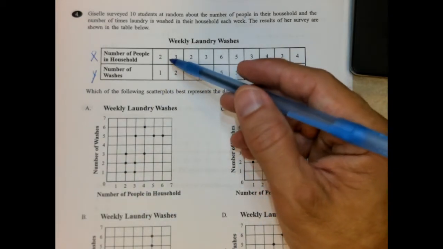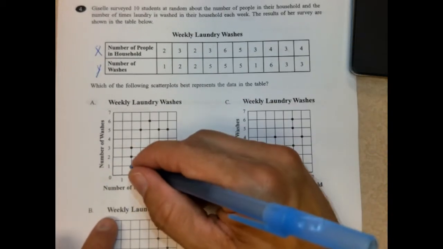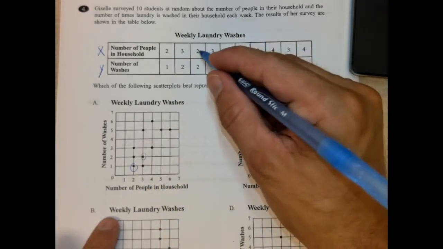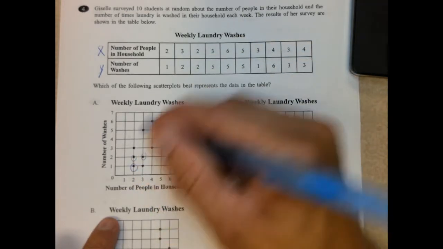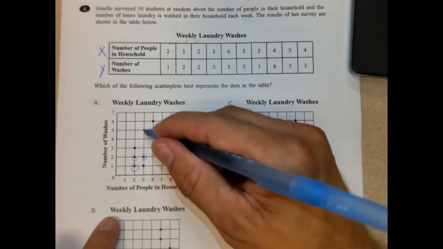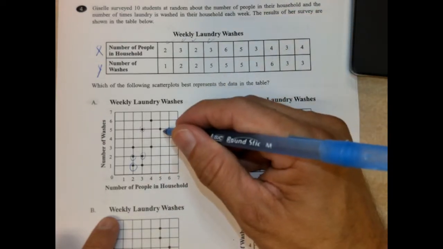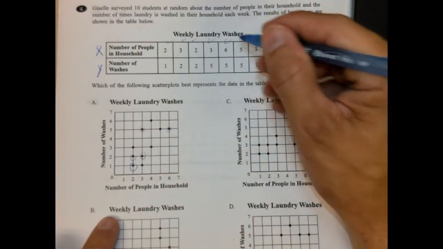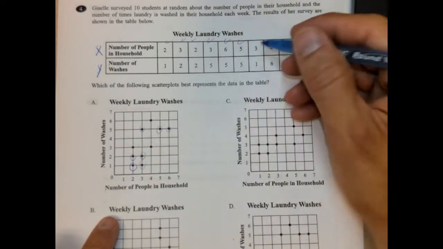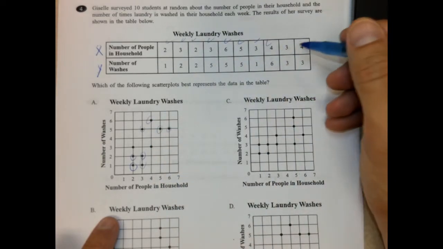So we're just going to look point by point. So 2, 1. We're going to circle each one. 2, 1. Yep. 3, 2. Yep. 2, 2. Yep. Let's check these off, actually. 3, 5. Yep. 6, 5. Yep. 5, 5. Yep. 3, 1. Yep. 4, 6. Yep. 3, 3.